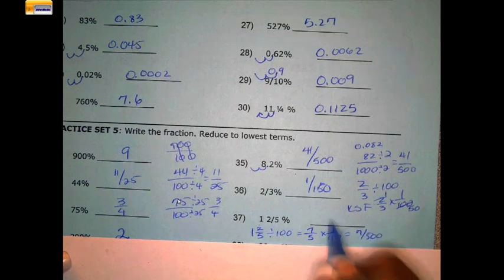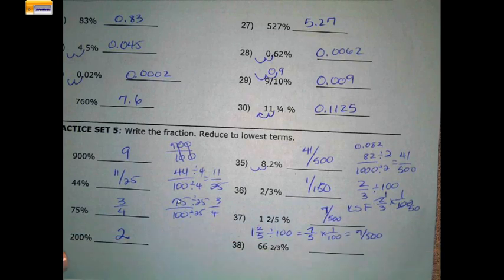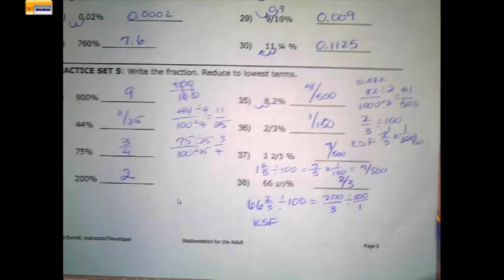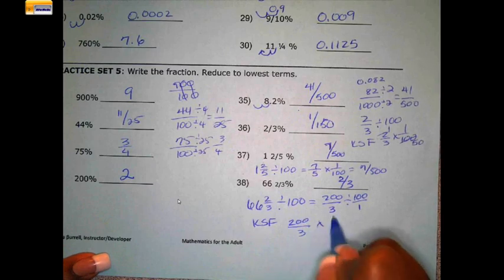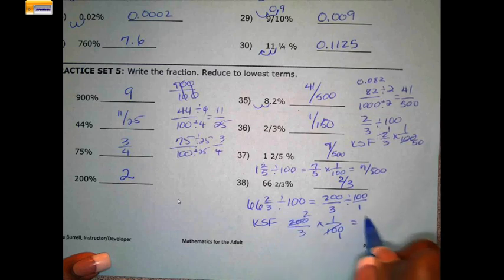Hey, hey, hey. You guys know how to do this. You may not know you do, but you do. This is 2/3. Let's work it out. 66 2/3 divided by 100. What's 66 2/3 equal to? 200 over 3, right? Divided by 100 over 1. Keep, switch, and flip. Just handle your fraction. Y'all know what to do. 200 over 3 times 1 over 100. Can I cancel? This becomes 1, this becomes 2, and I have 2/3.